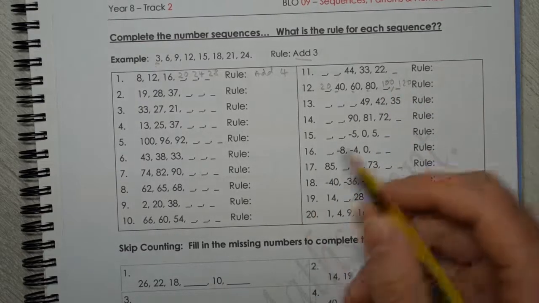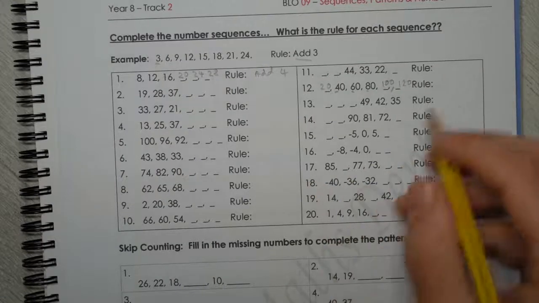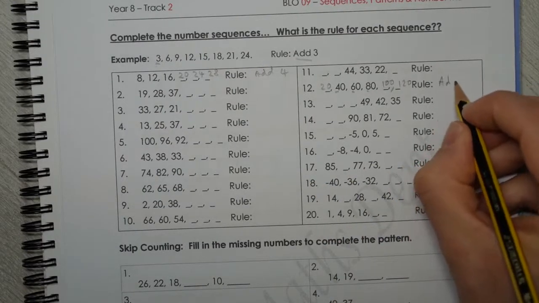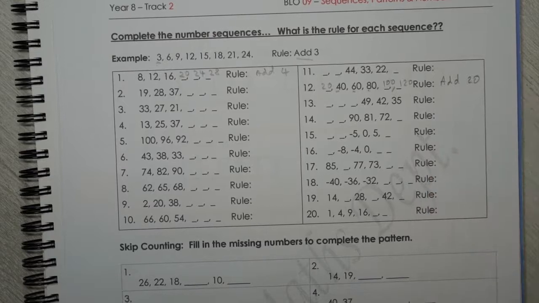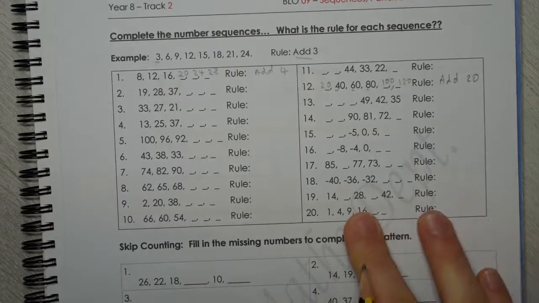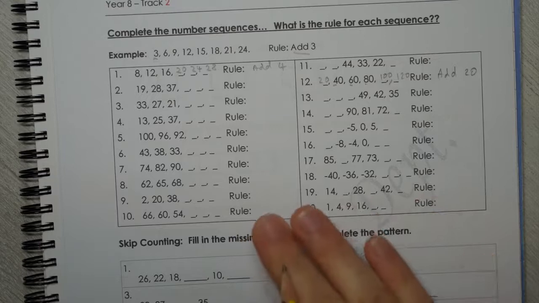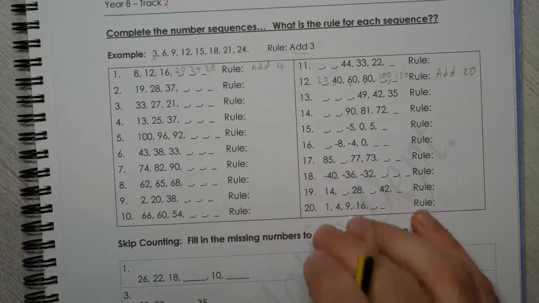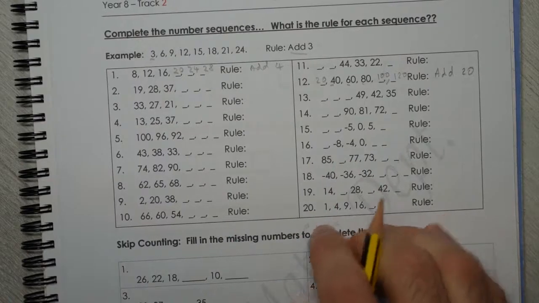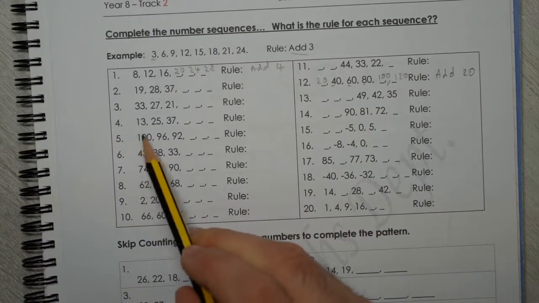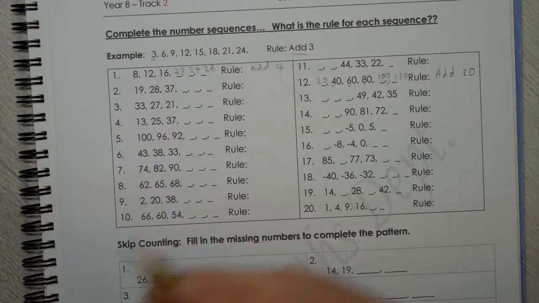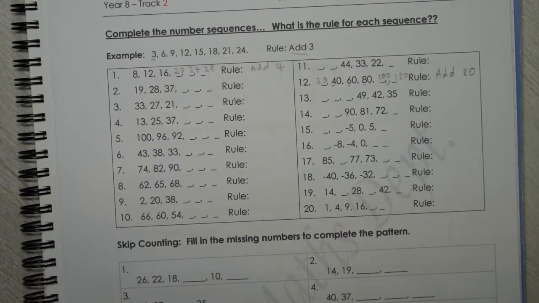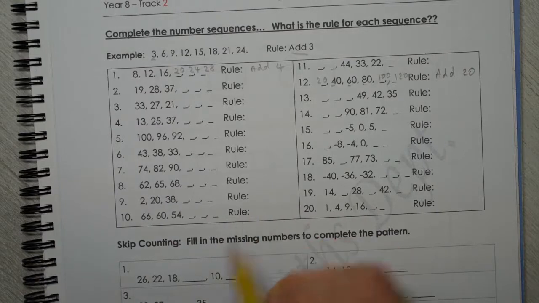And we are adding 20 each time, so add 20. I'm going to leave it for you to work them out. You have to check exactly by how much it is increasing or even decreasing, and then you need to write the rule as well.